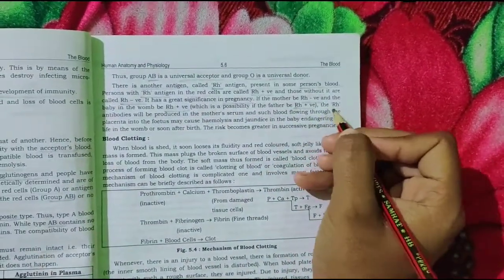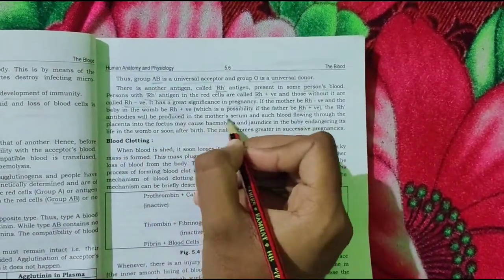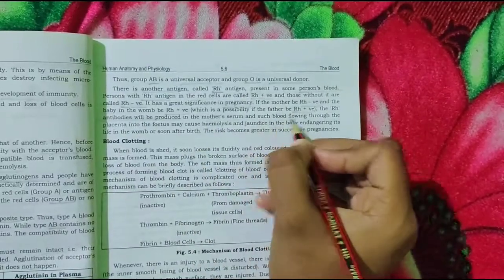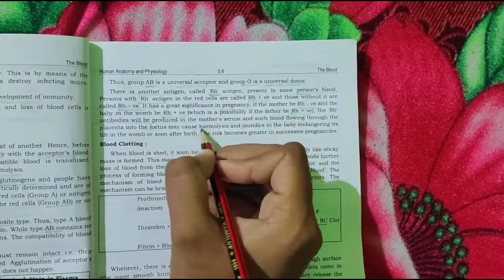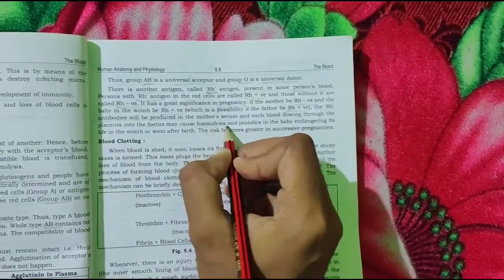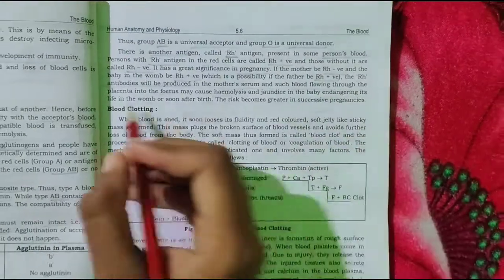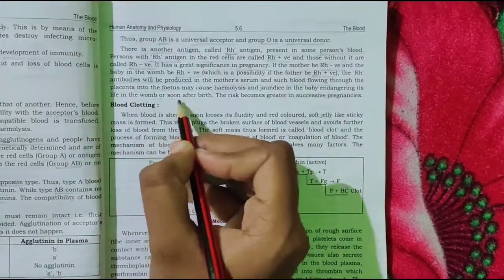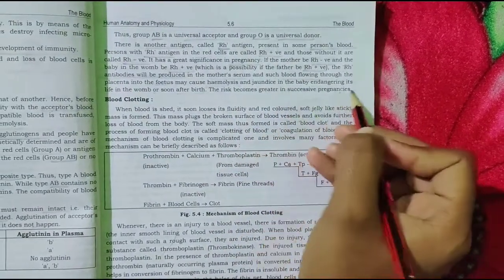Rh antibodies will be produced in the mother's serum, and such blood flowing through the placenta into the fetus may cause hemolysis and jaundice in the baby, endangering its life in the womb or soon after birth. The risk becomes greater in successive pregnancies.